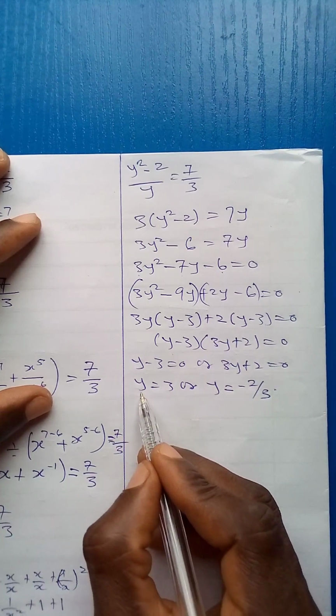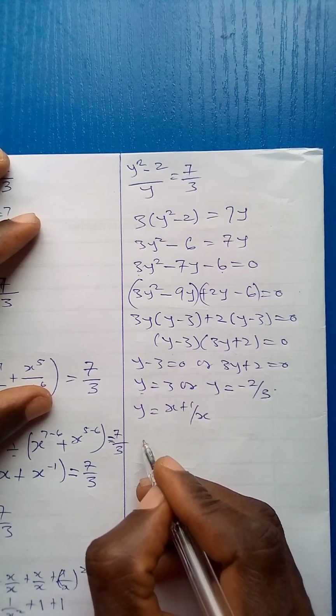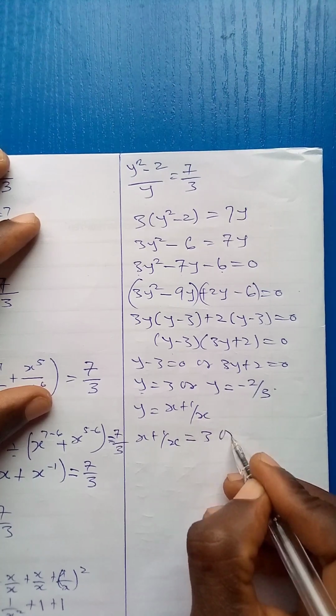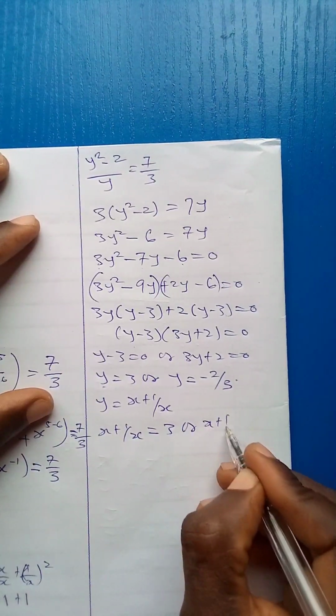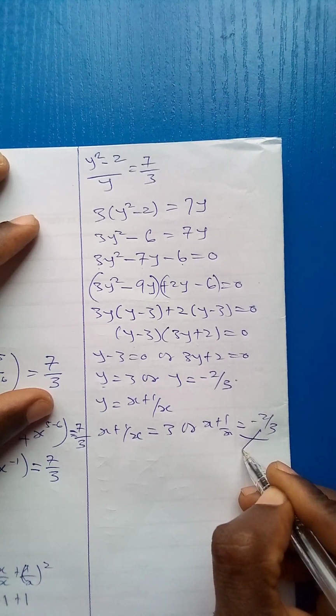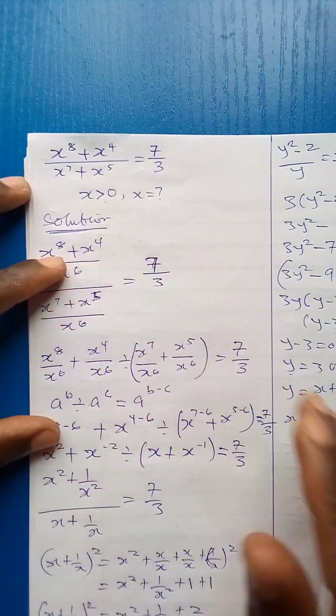But let's remember that y is x plus 1 over x. Therefore, x plus 1 over x is equal to 3 in the first case, or x plus 1 over x is equal to minus 2 over 3. We are going to reject this solution because the condition is that x must be greater than 0.